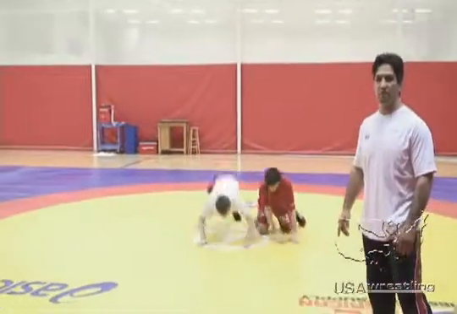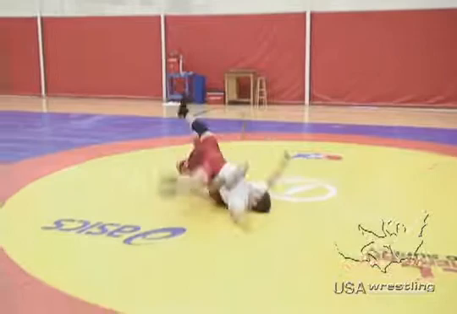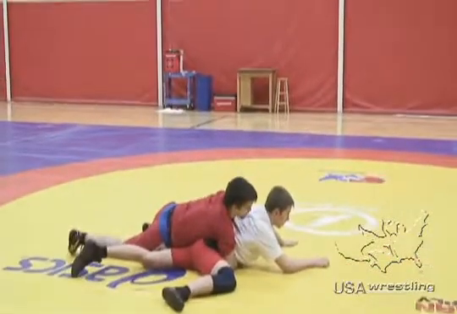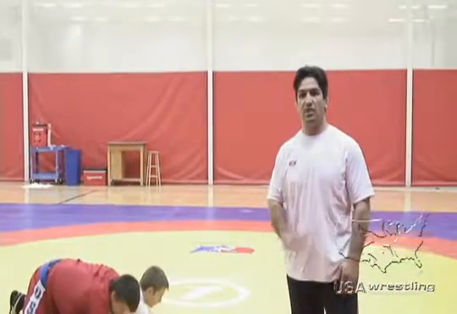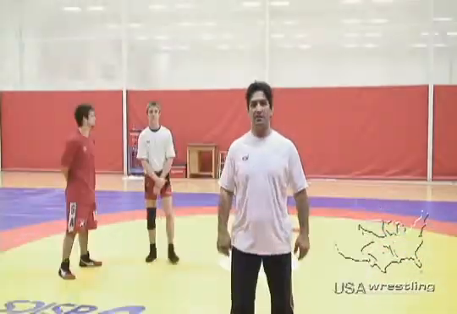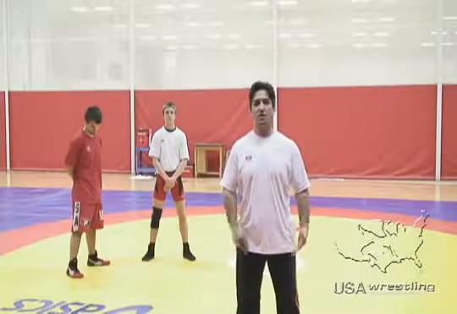Another scenario would be from the mat. As one athlete performs a gut wrench, the defensive wrestler's shoulders hit the mat simultaneously. If that's called, it'll end the match. That's a touch fall.